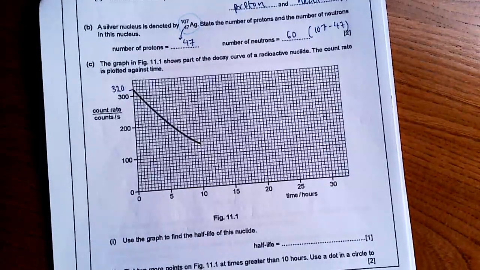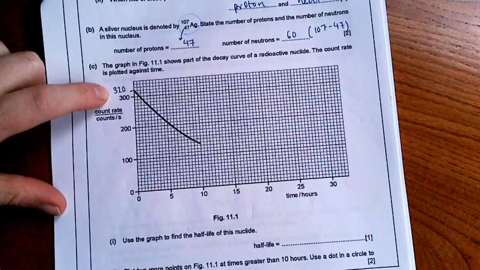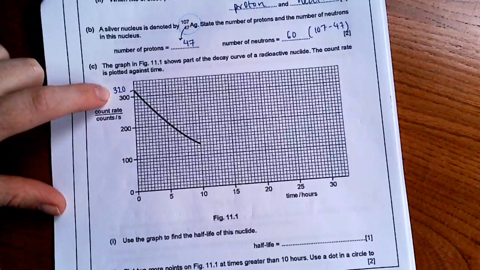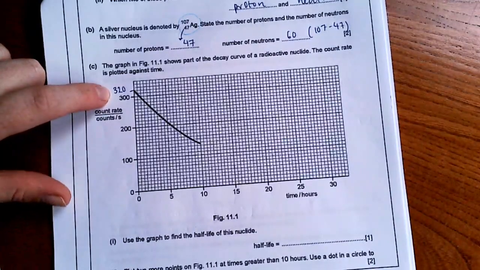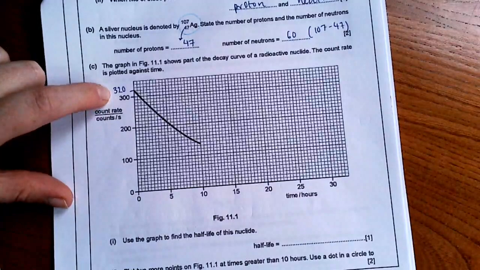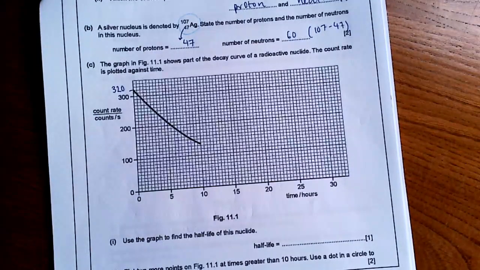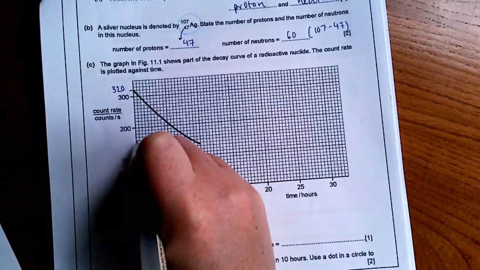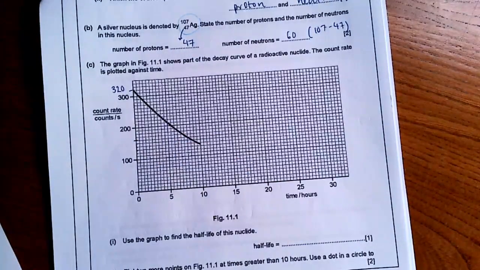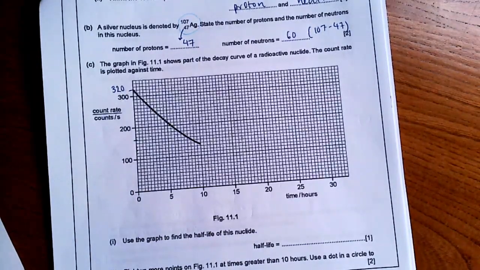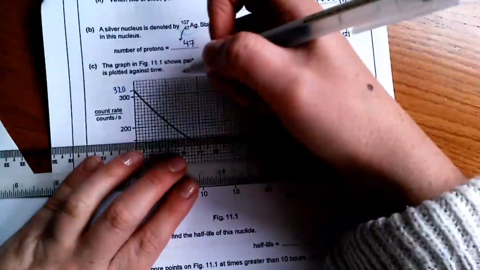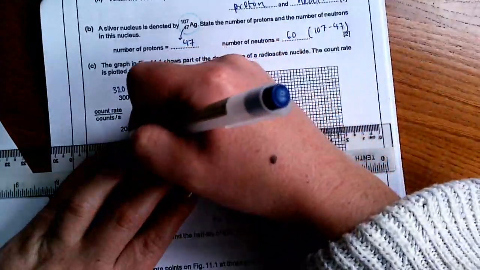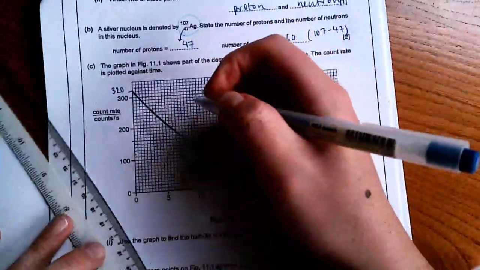So you're asked to use the graph to find the half-life of this nucleus. Well, if at time 0 I've got 320 count rate, then if I halve that number, I'm going to get 160. So what I need to look at is 160, 1, 2, 3, 4, 5, 6, and at that point I can track across, and when I do that I should reach the correct value for half-life.